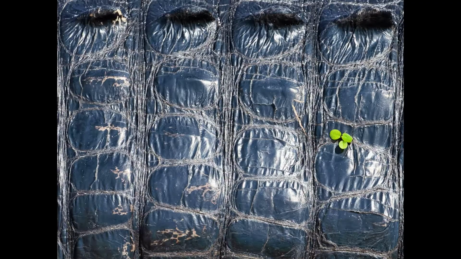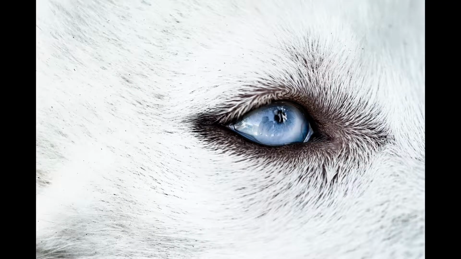And finally, my last example is this picture of my friend's dog. I originally was just going to go for a normal face picture.